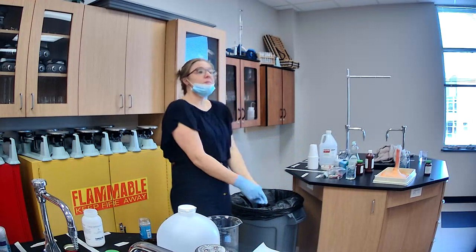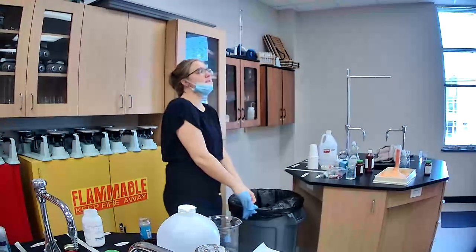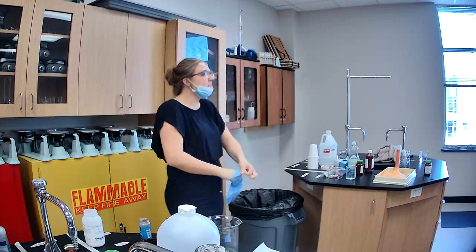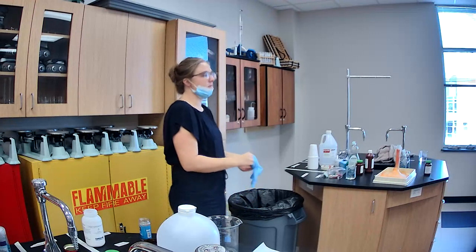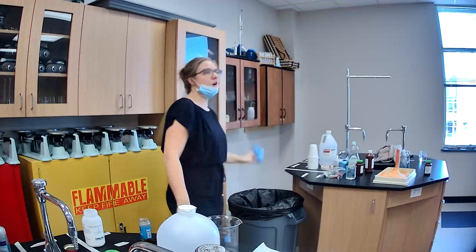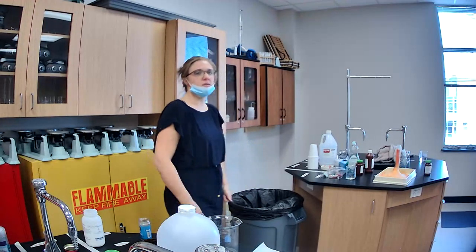Okay, so that's the melting foam. The polystyrene dissolves, and the little air pockets that are trapped in there begin to escape. It'll cause the bubbling, and all that's left behind is the little goo.